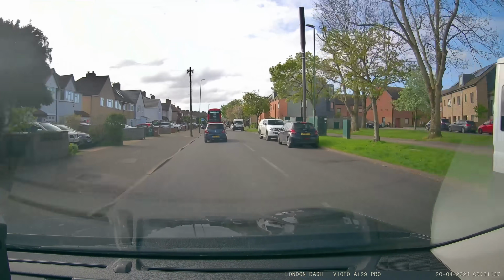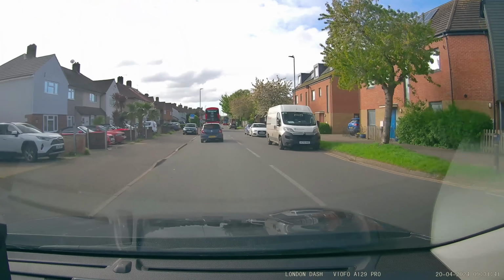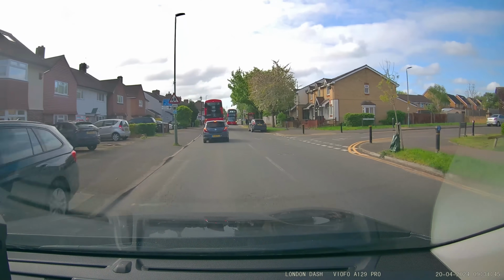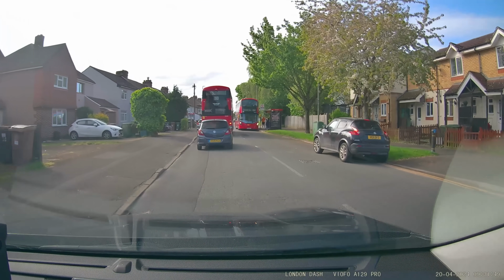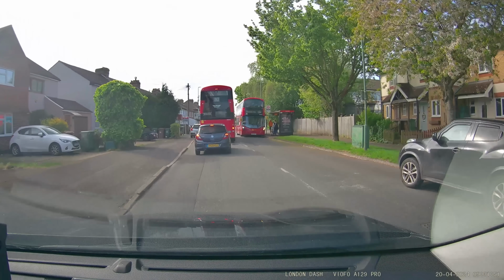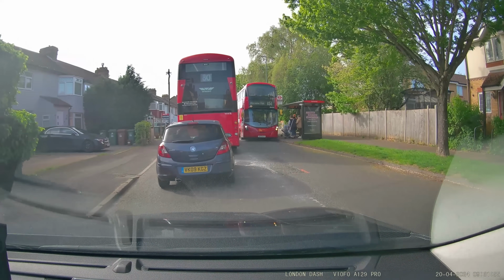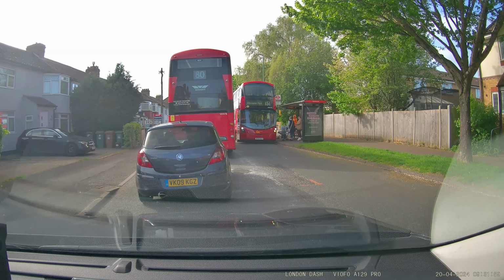Now this one's been on the channel quite a few times as well. Buses, having conversations and keeping everyone waiting. A lot of people stick up for them saying they're probably talking about the bus route. They're on different bus routes for this one though. Alright, yeah, just have a little chat. They're not even on the same bus route.